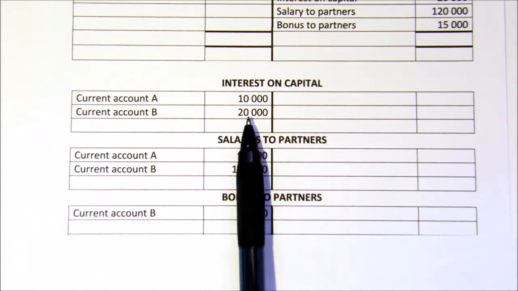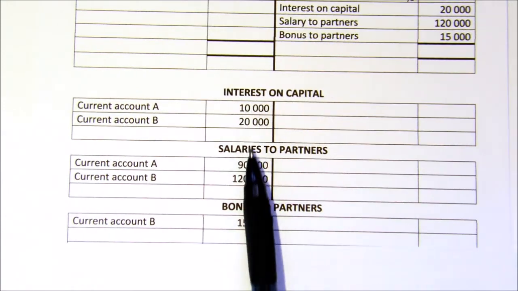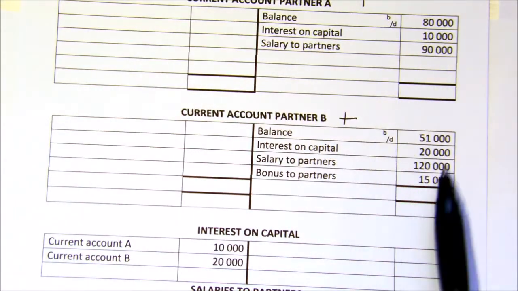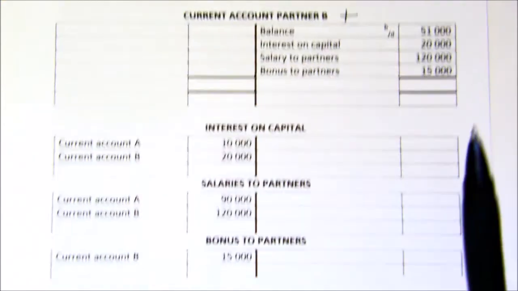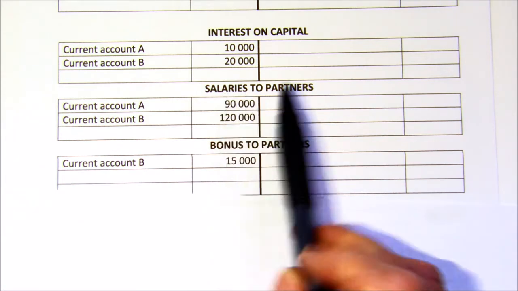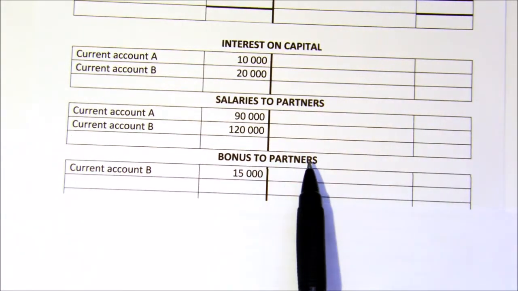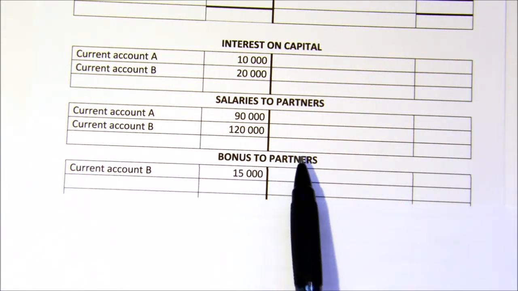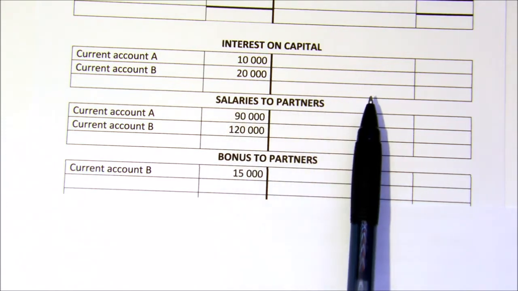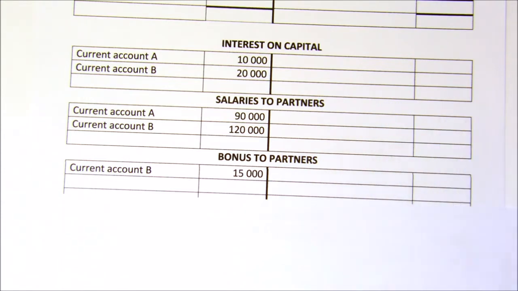Debiting the expense accounts: what are we dividing out the profit in, how are we dividing it out, and who does it belong to. Now just one thing I need to draw your attention to, learners, is that I've used salary to partners and bonus to partners here. That is perfectly acceptable, but there is an alternative. You could have a salary partner A and a separate ledger account salary partner B, and the same with the bonus.